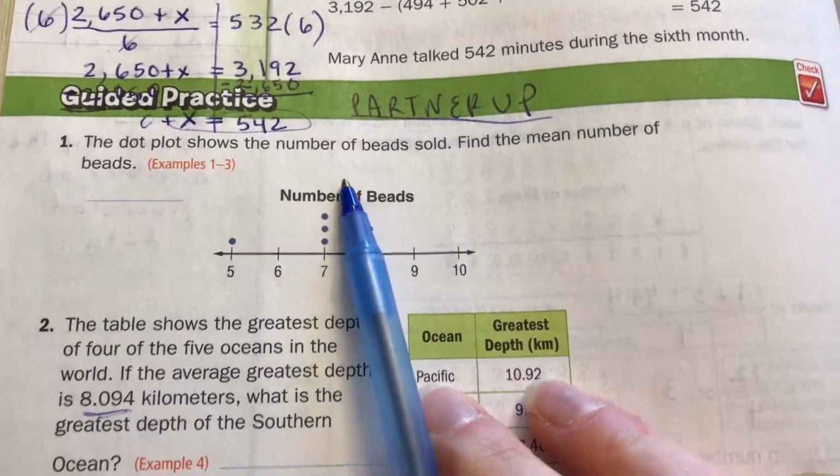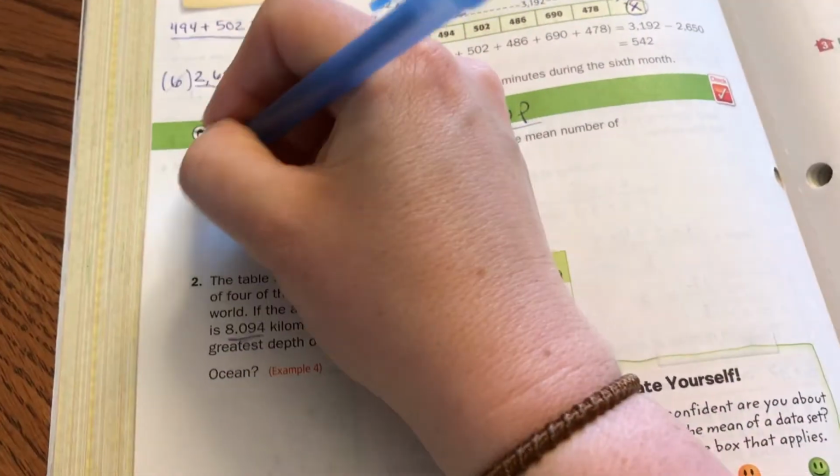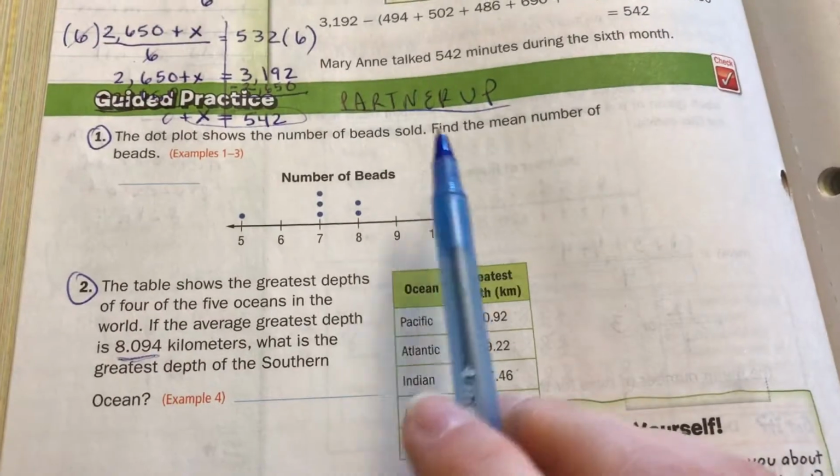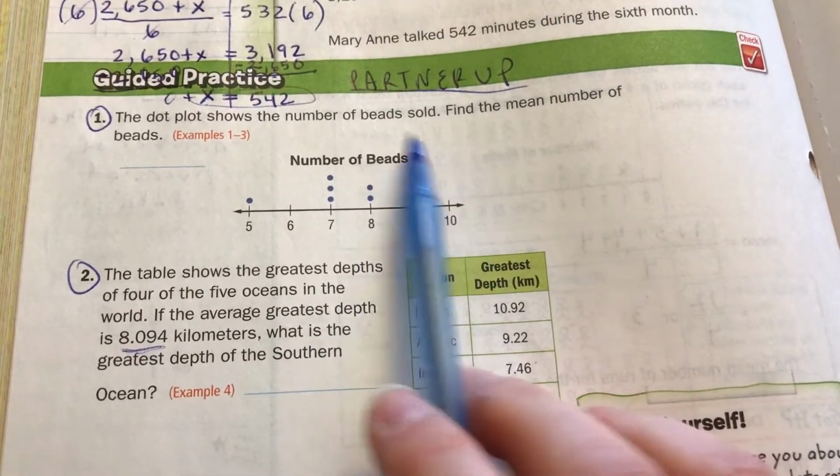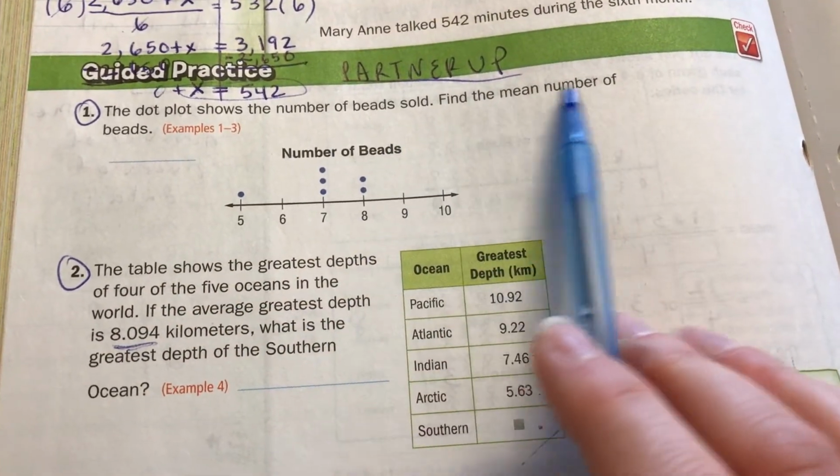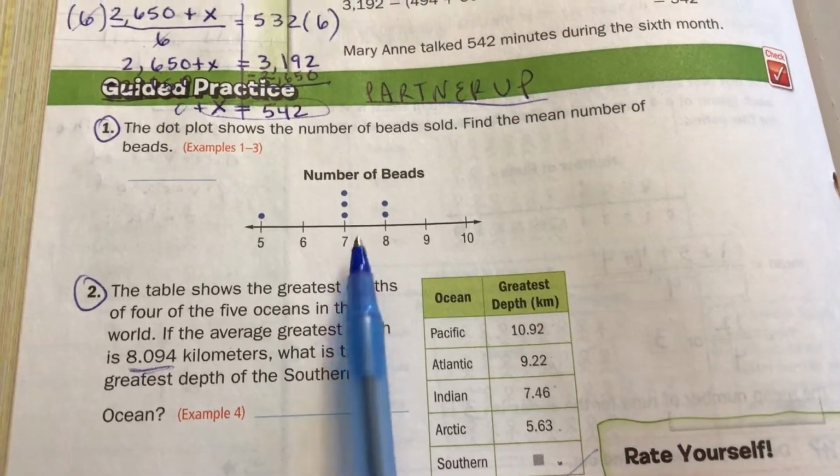All right, try number 1 and 2. Those are the guided practice problems today. Pause it and try this first one. The dot plot shows the number of beads sold. Find the mean number of beads. Go ahead and do that.